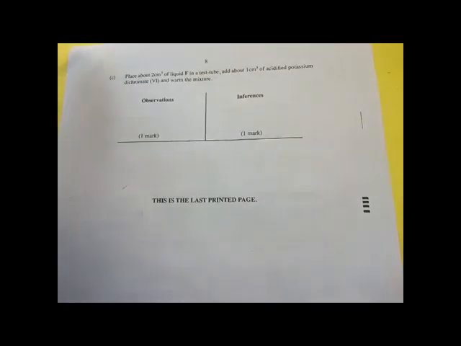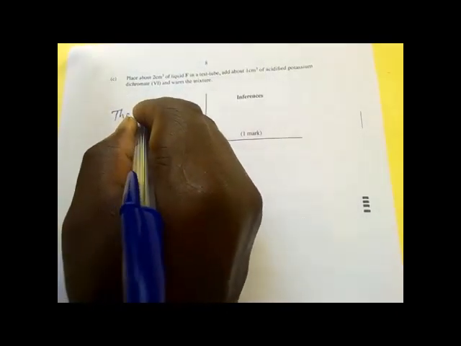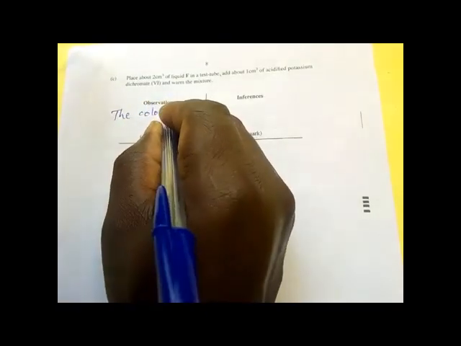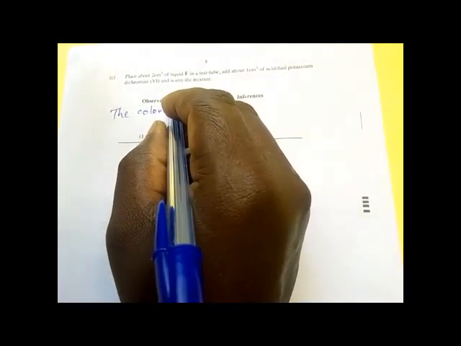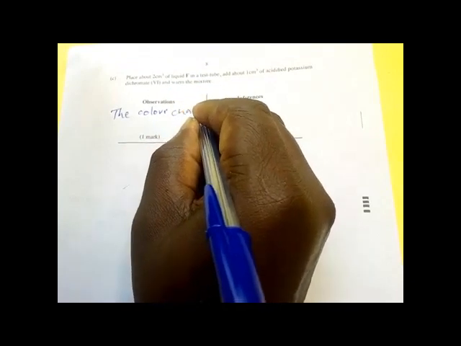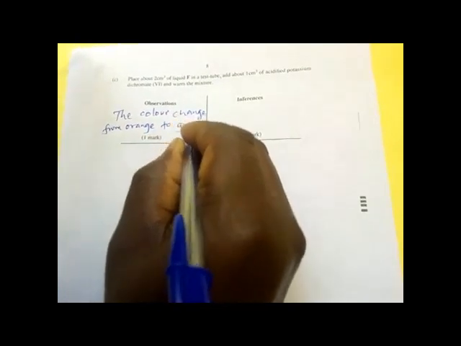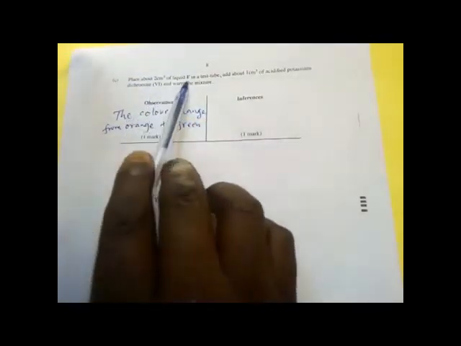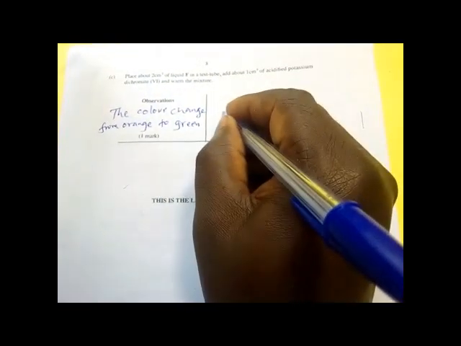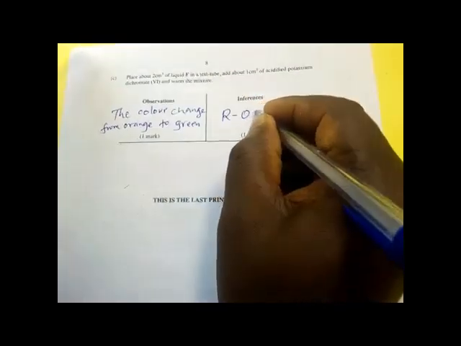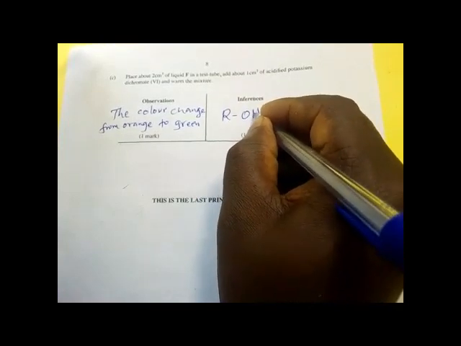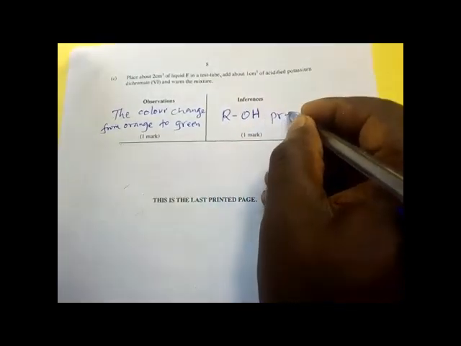Then what happens is that the color changes from orange to green, because now we are dealing with organic chemistry. Then that confirms that the alcohol is present.